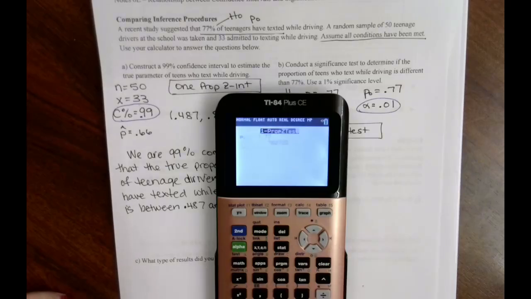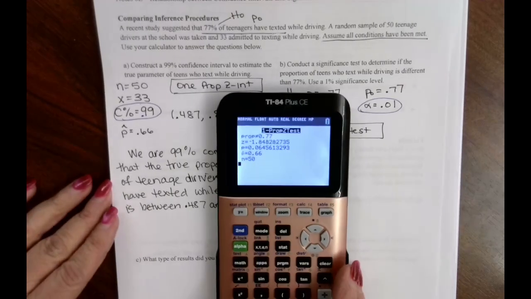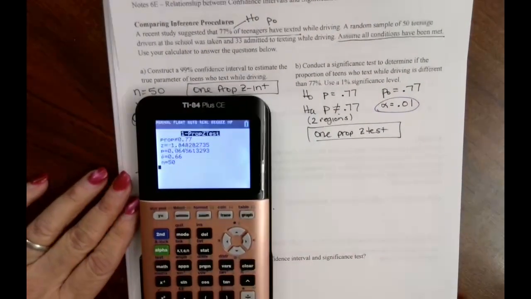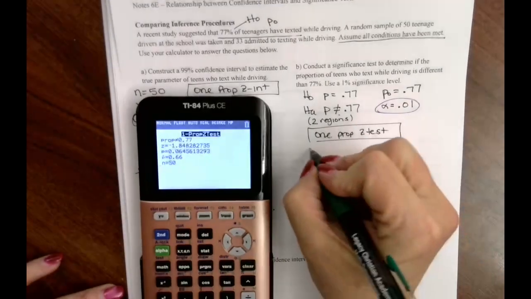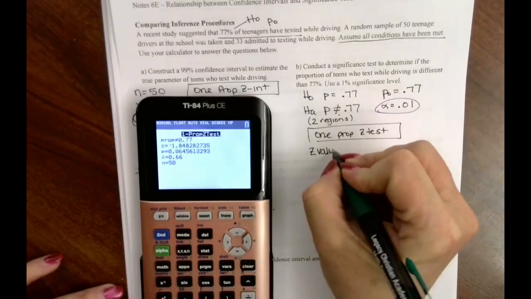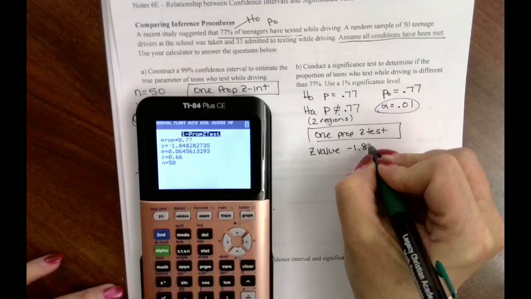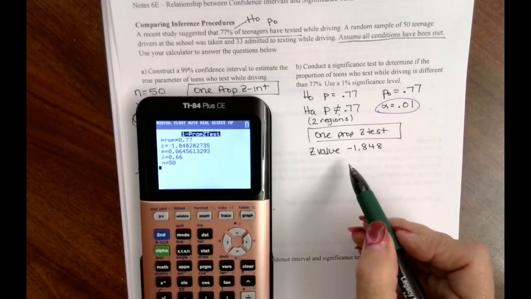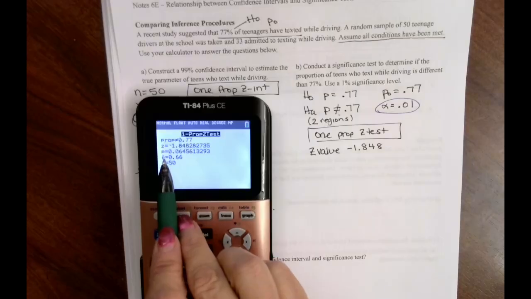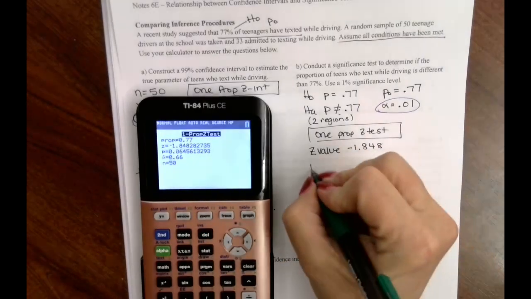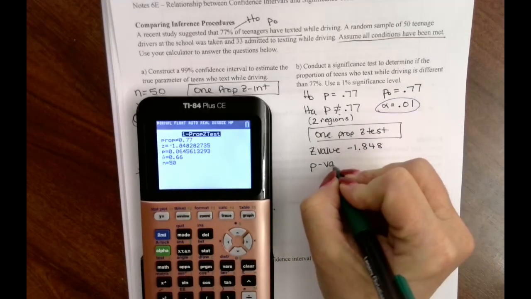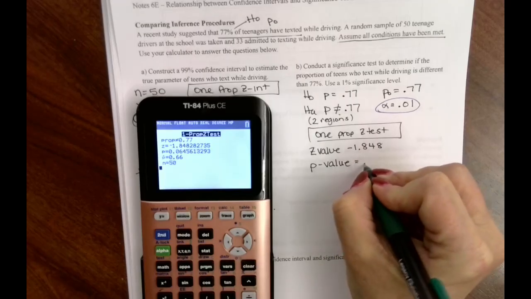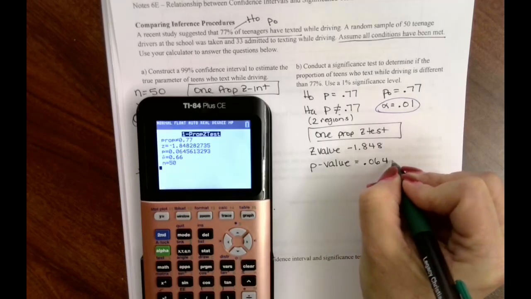If I go down here and do calculate, here's what I get. This gives me a z-value of negative 1.848. However, we don't need this for anything because it gives us our p. This value here, p, which is really our p-value, is 0.0646.